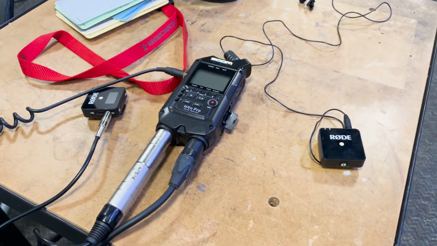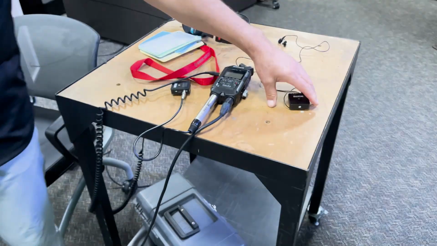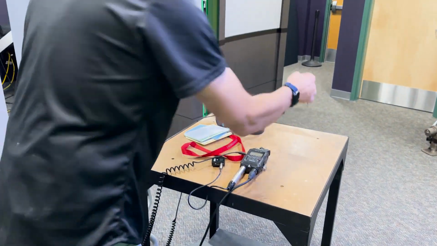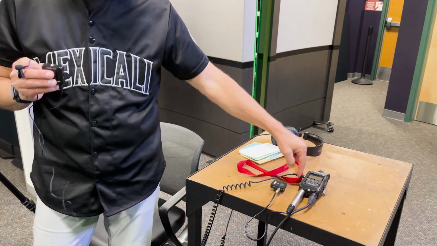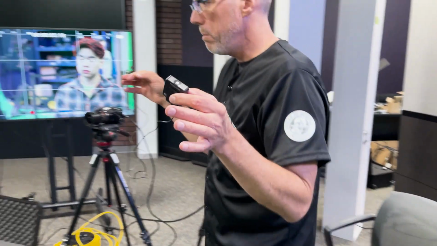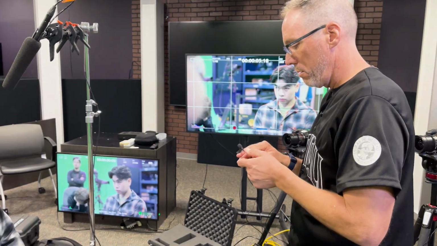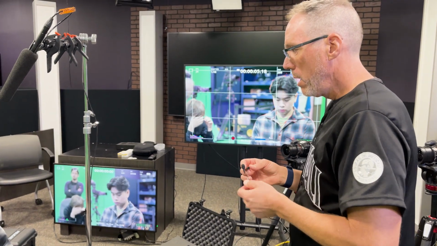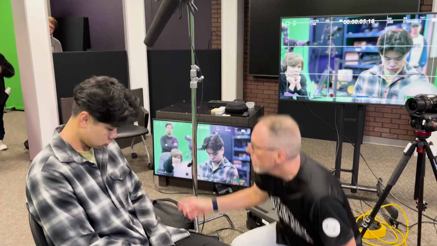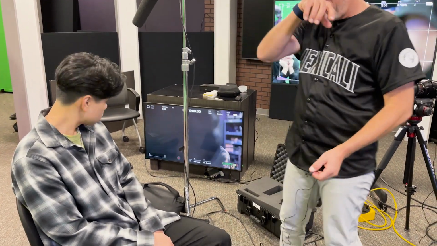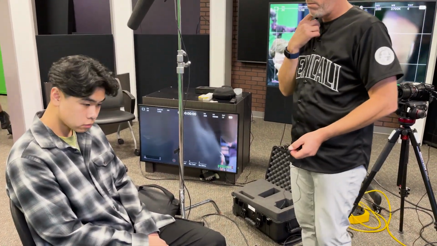And then we've got the same sort of situation with our wireless lav. Transmitter going to a receiver that goes to a cable that goes into the recorder. So we're going to put this lav on John. You can see, if you guys want to come around this way, it'll be easier for you to see what I'm doing with him.